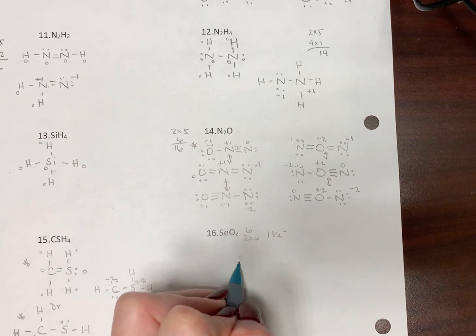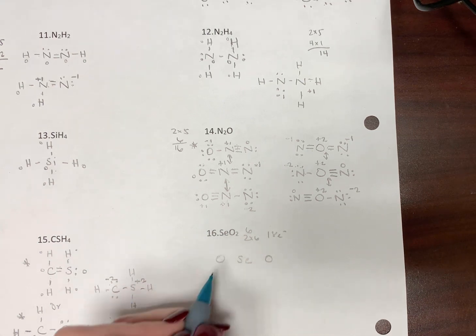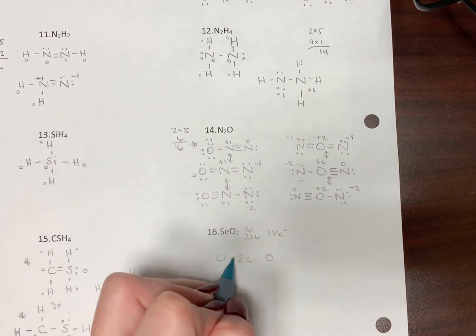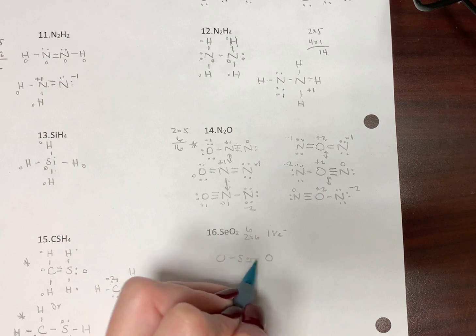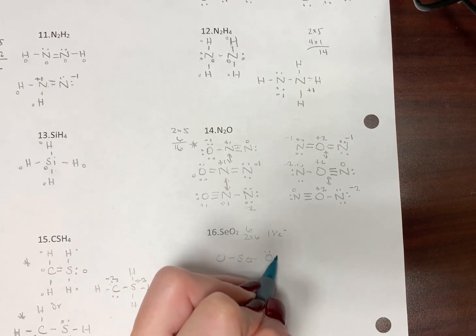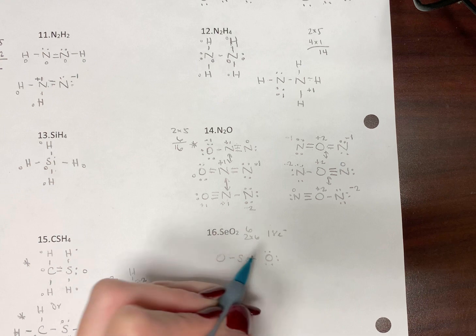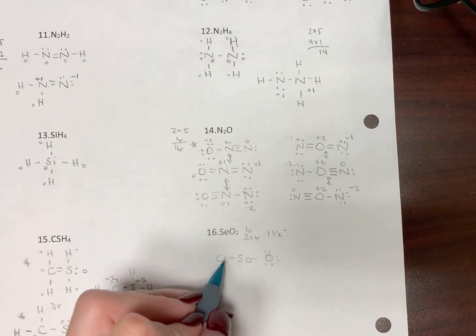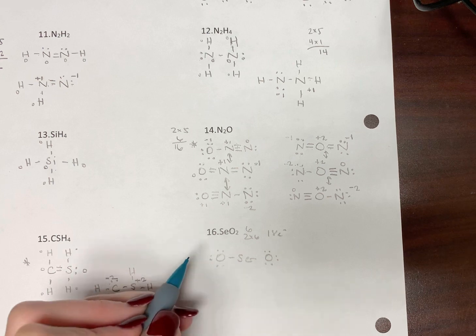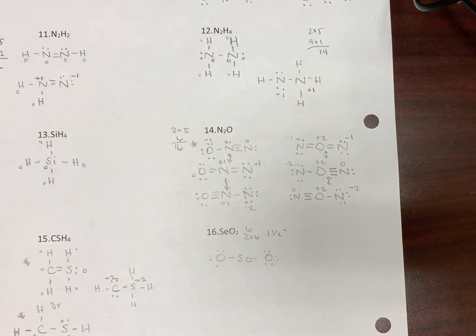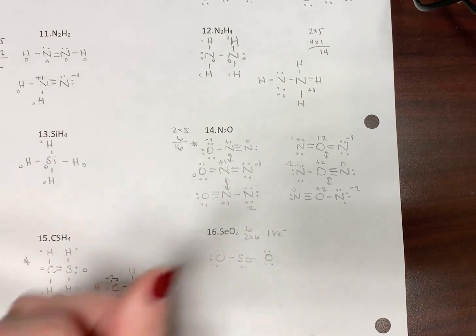So I'm just going to put selenium in the middle for symmetry's sake. 2, 4, 6, 8, 10, 12, 14, 16. Not going to work very well. Oh, I need 18, sorry. 18. Okay, so one of these oxygens is going to need to share.